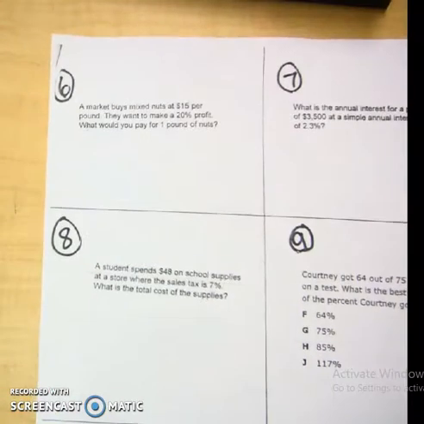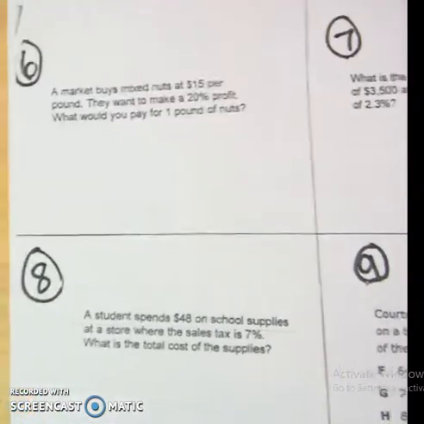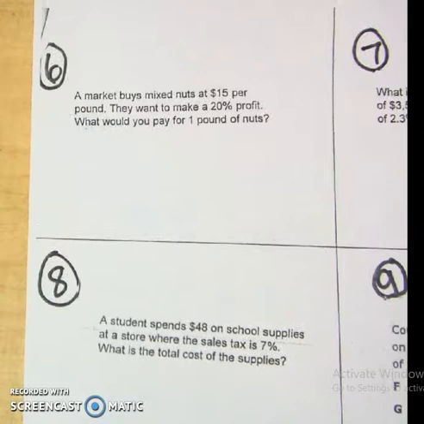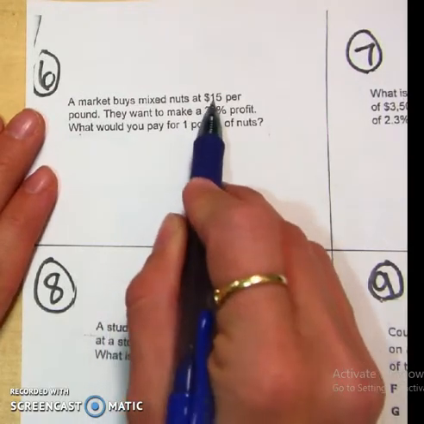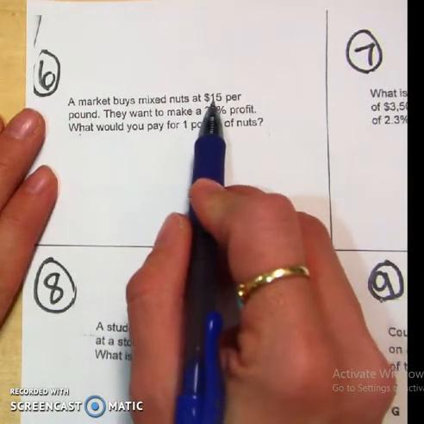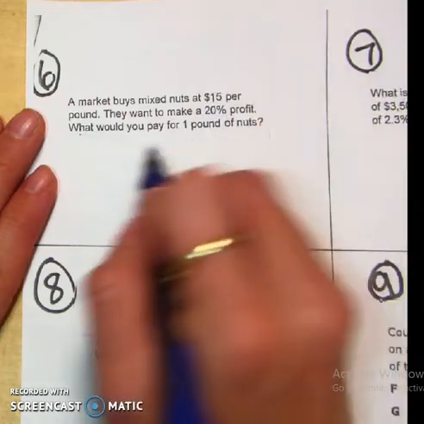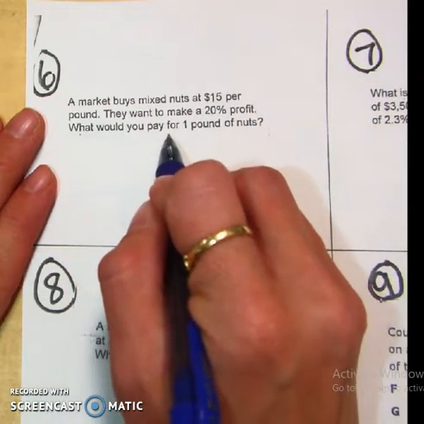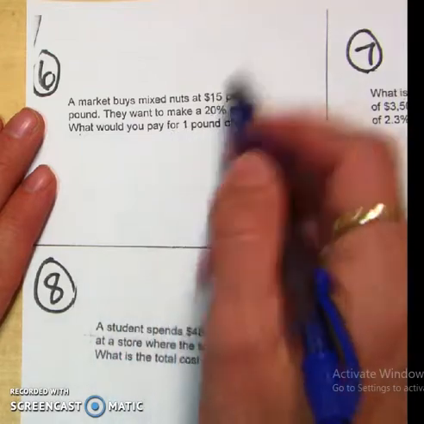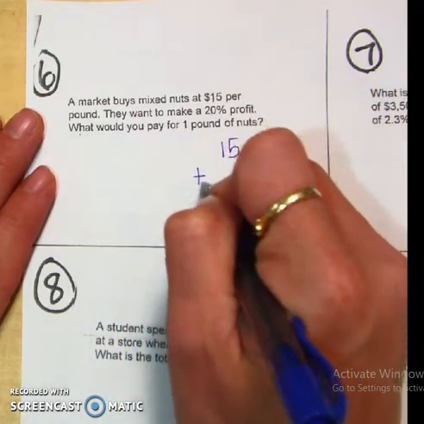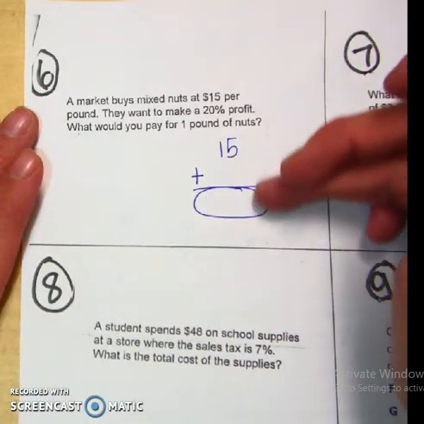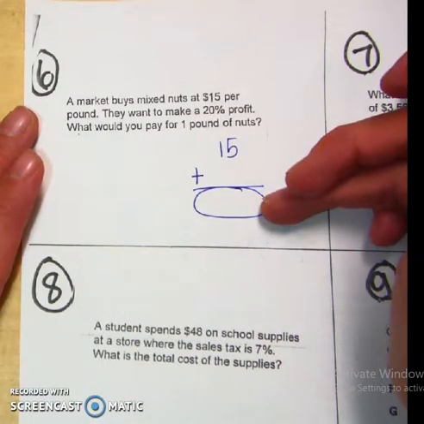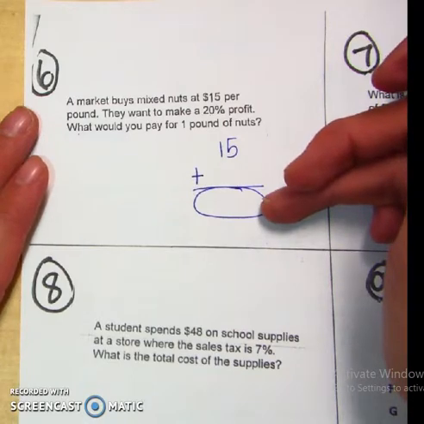All right, number 6. A market buys mixed nuts at $15 per pound. They want to make a 20% profit. What would you pay for 1 pound of nuts? Okay, so if I find 20% of this, that's only the profit. So after I find the profit, they want to know how much I would pay. So that means they're going to take the $15 and add the profit to it to get my answer. So we want to put this on here so we don't forget that we have to do that. When I find the 20%, I'm not done.